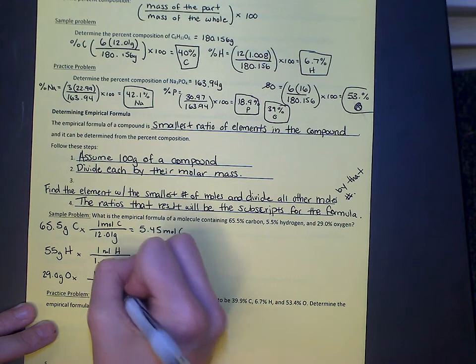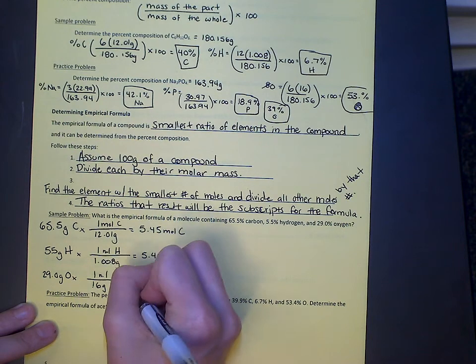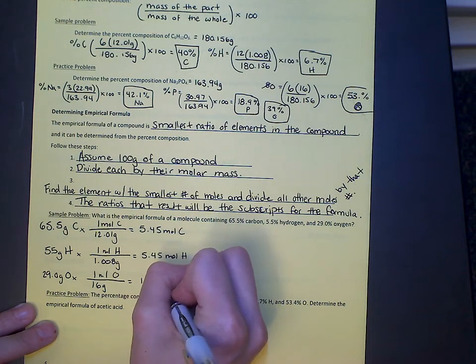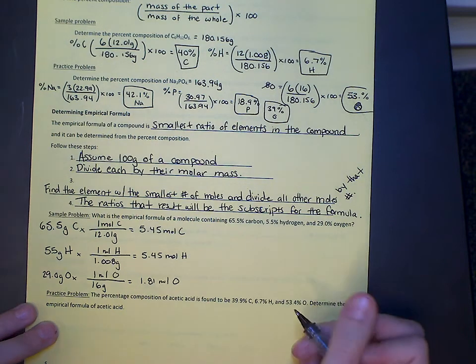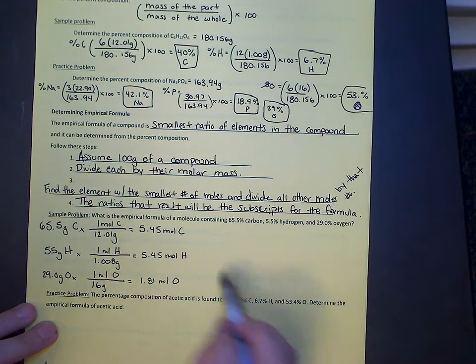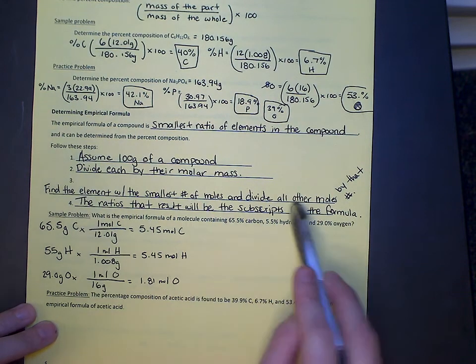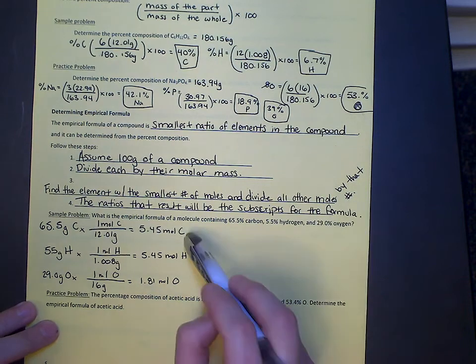1 mole of oxygen is 16 grams, and that gets me 1.81 moles of oxygen. Okay, so that was step 2. Step 3, it says find the element with the smallest number of moles and divide all the other moles by that number. So let's look at our answers then.